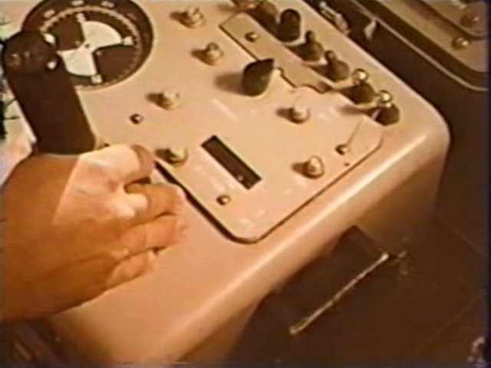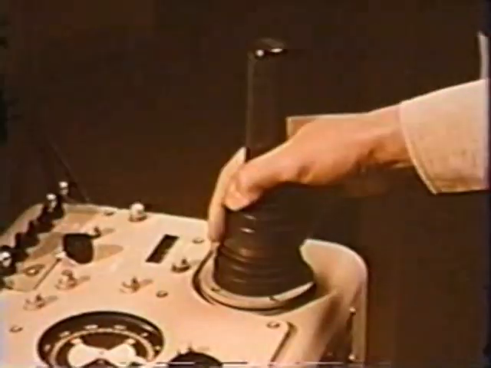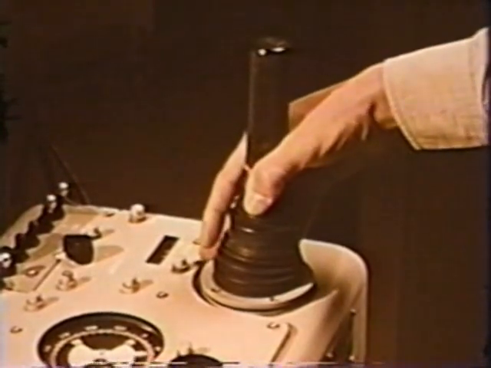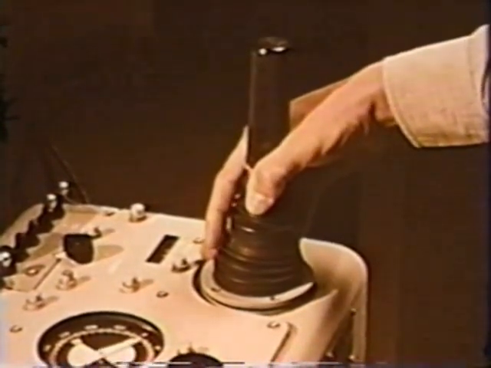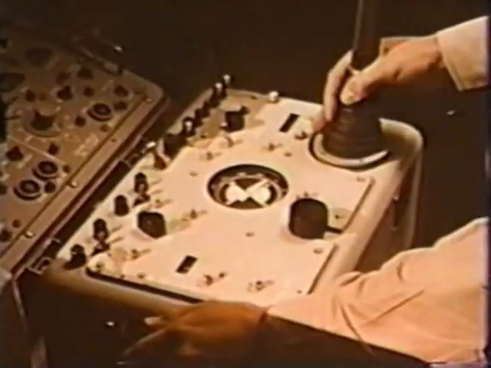Airspeed to 27 knots forward. Coming left to 350. Done by twisting the stick. 350 is the bearing of the target as given by CIC.